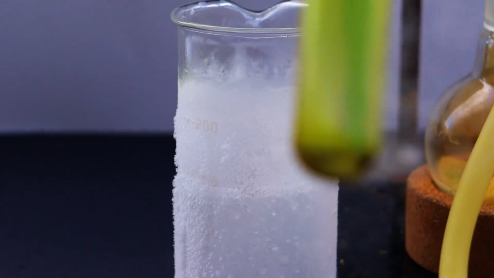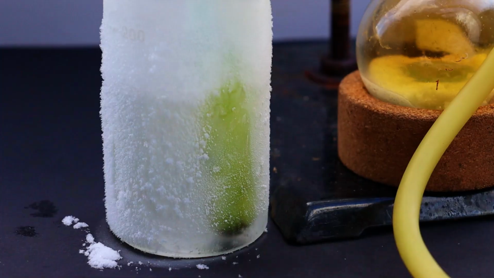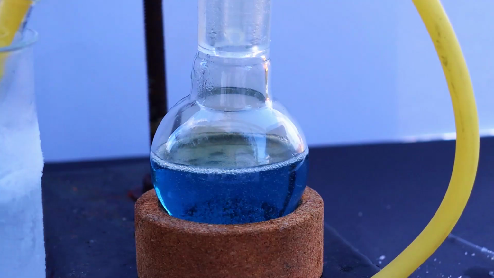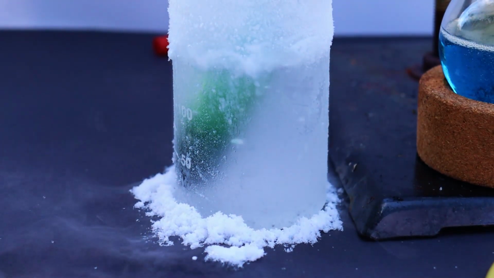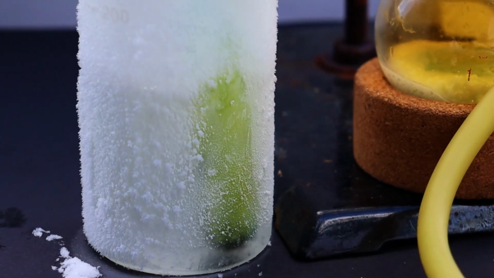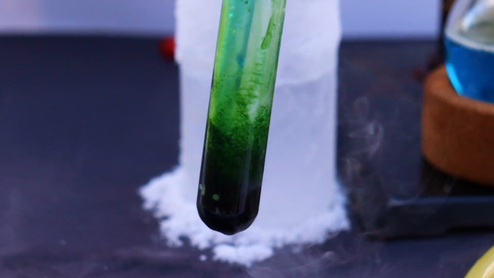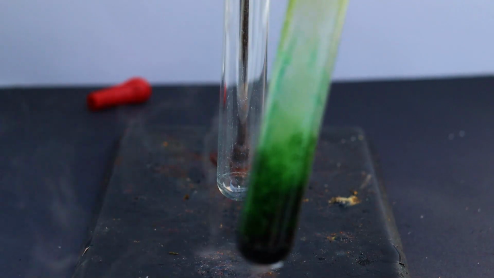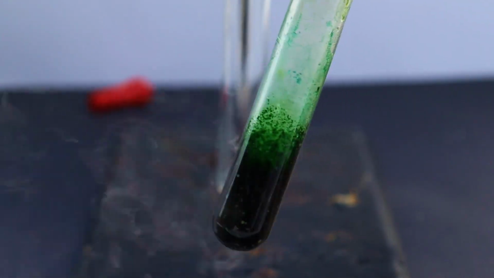Over in the cold trap, we can see that it's starting to condense into a green liquid. I continued this process until I got a couple of milliliters of the liquid gas. After some time, there was quite a lot of liquid gas in the test tube. So now let's look into some reactions with this strong oxidizer.